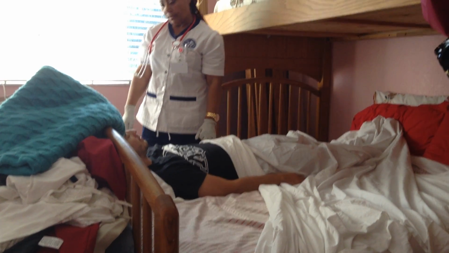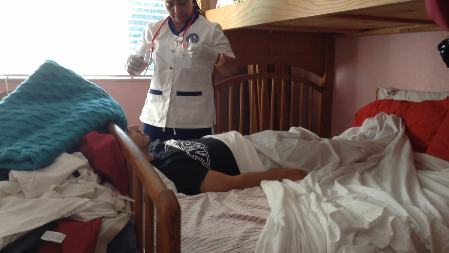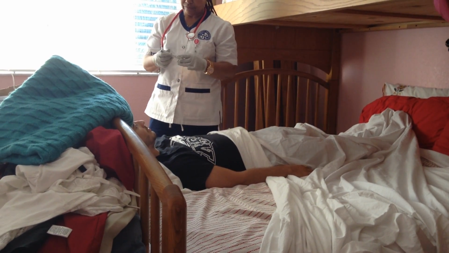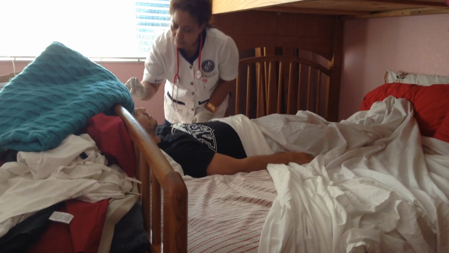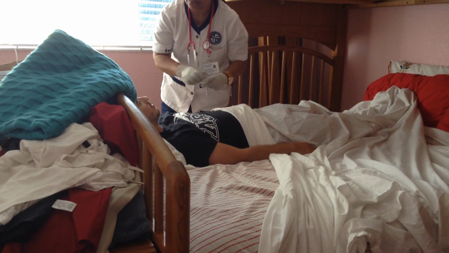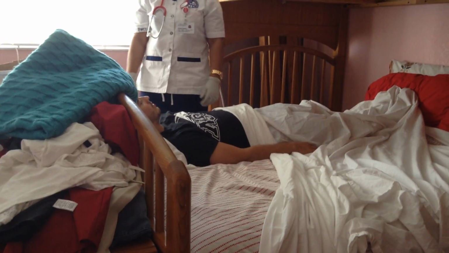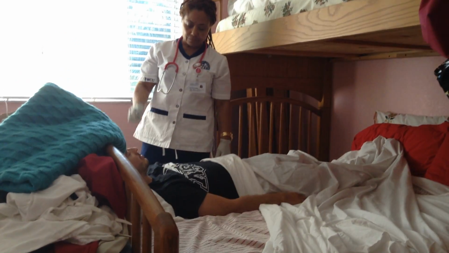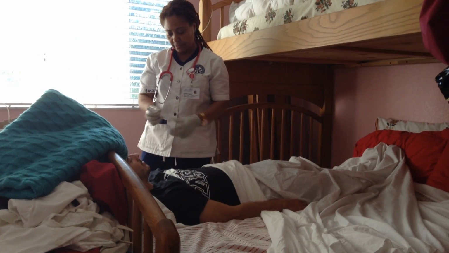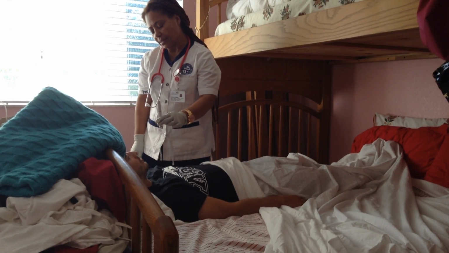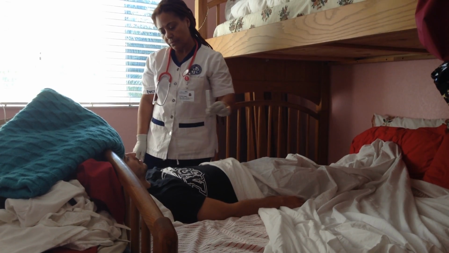I will go ahead and assess the patient's eyes for reaction. The patient's pupil is around 3 millimeters and the eyes reacted to light. Please follow the pen with your eyes. I'm assessing for accommodation.